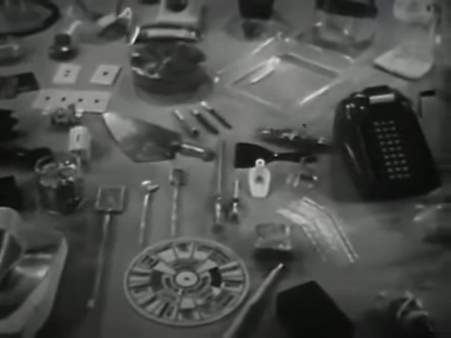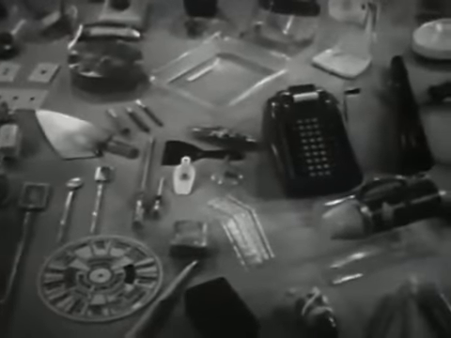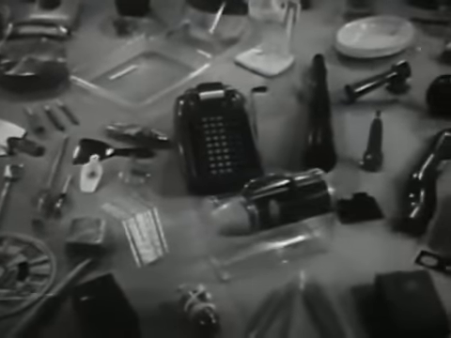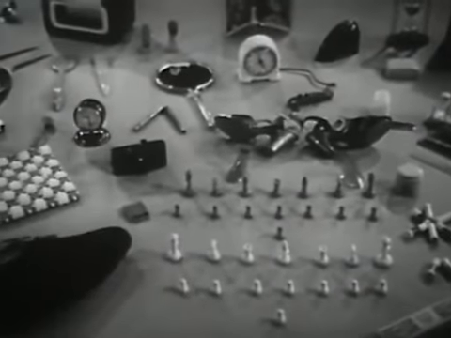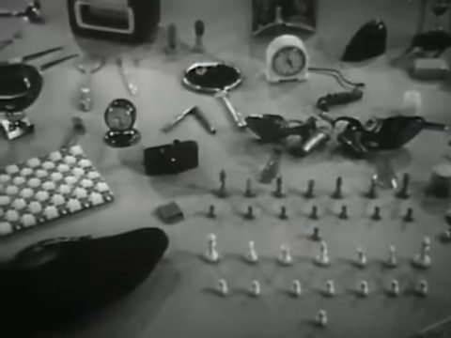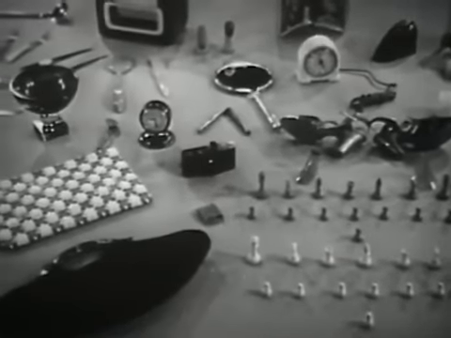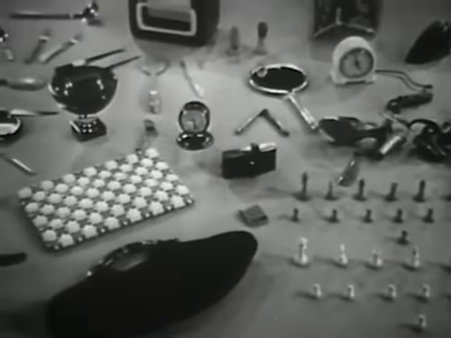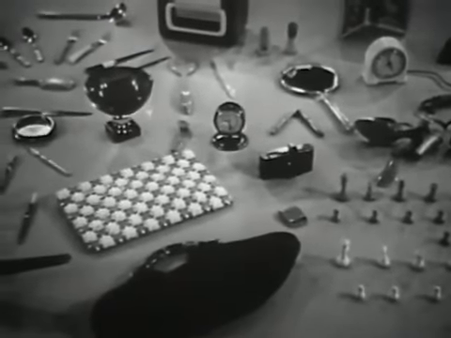All these and thousands of other items, small and large, that enrich our way of life, involve the use of plastic materials of one kind or another, and thousands more are constantly being planned and developed.